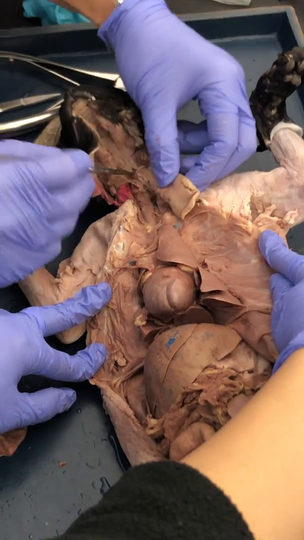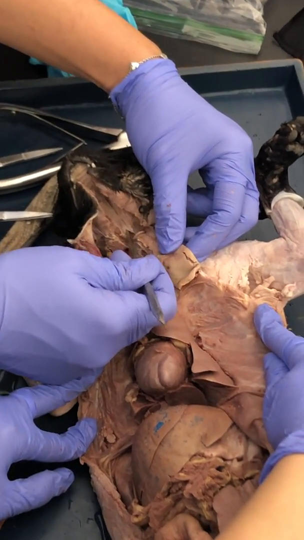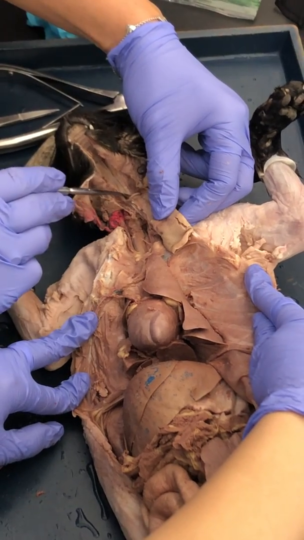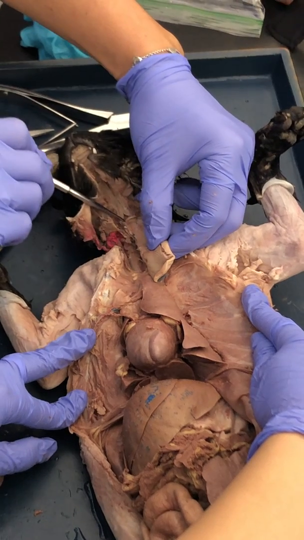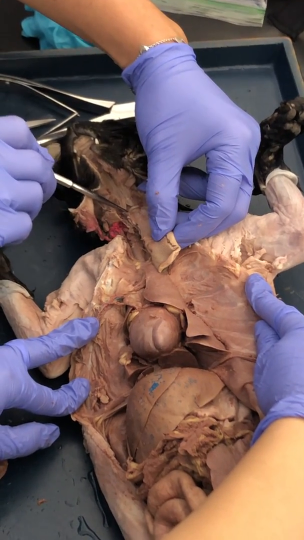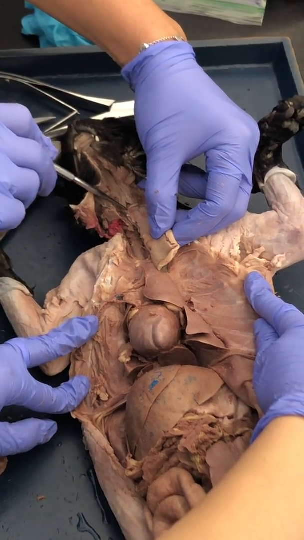Right here, this is the throat. Up in this region, that would be the nasal pharynx. This region right here would be the oral pharynx, and this opening right here, that's the opening to the esophagus, that is the laryngeal pharynx.